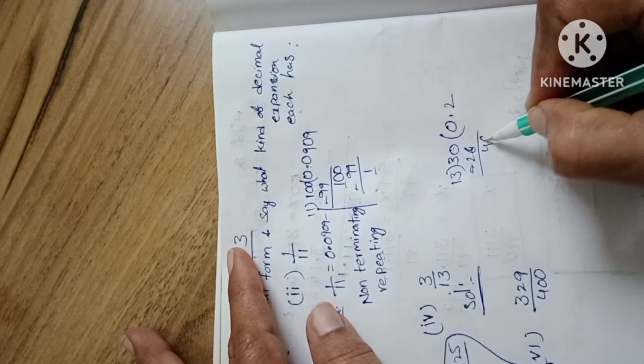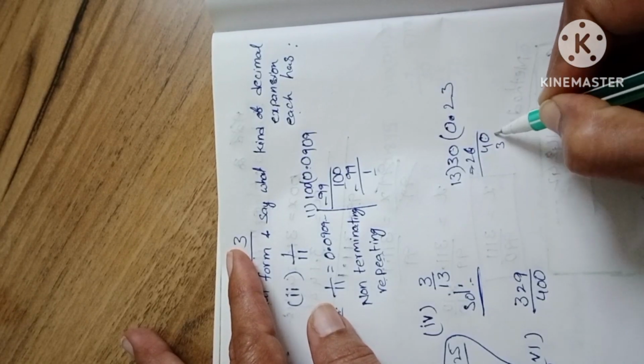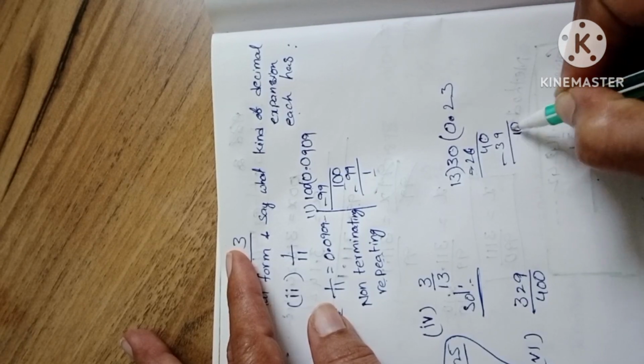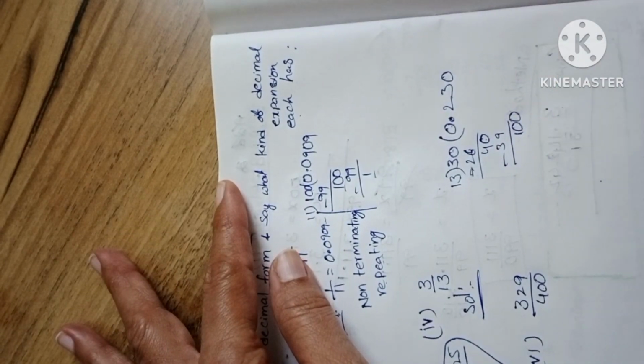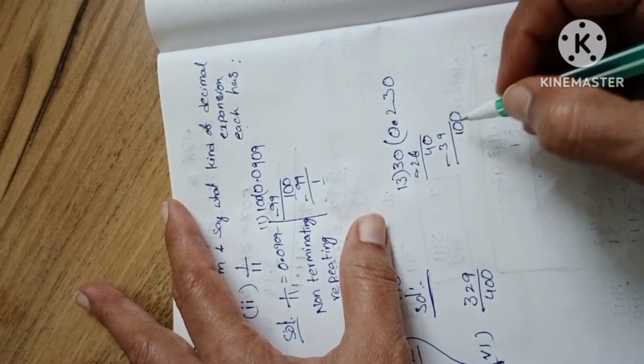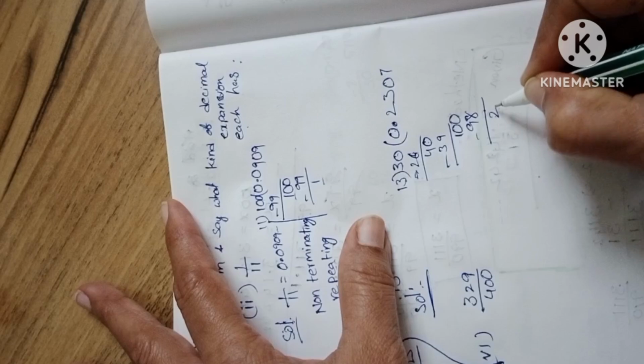And then take a 0 because of the decimal point. And 13 3s are 39. 1 is the remainder. Take a 0. Even after taking a 0, 10 is smaller, so write one more 0. And 13 7s are 98. So 98, remainder 2.